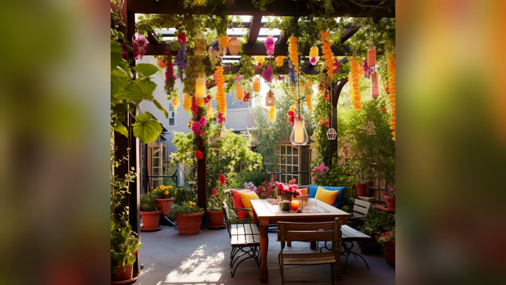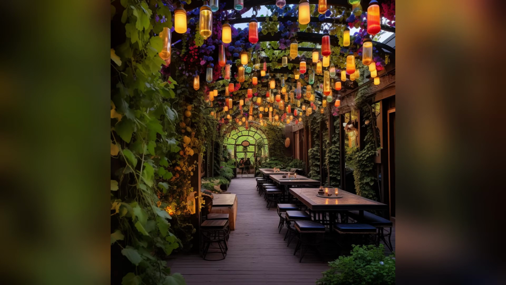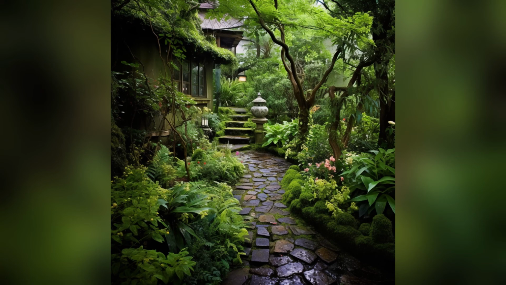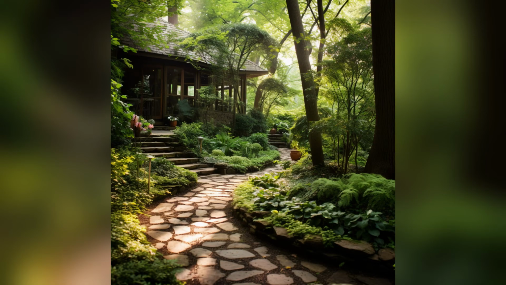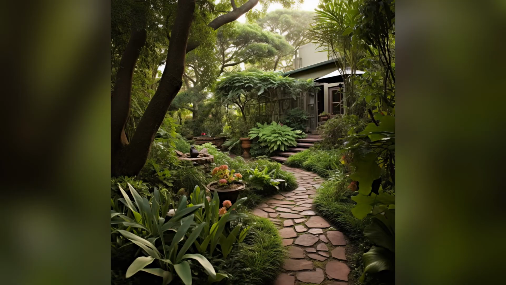Step 6. Illuminating the drama, outdoor lighting. Just as a well-lit stage enhances a theatrical performance, outdoor lighting brings your landscape to life after the sun sets. This step involves strategically placing lights to highlight key features, creating a captivating ambiance that transforms your outdoor space into a magical setting.